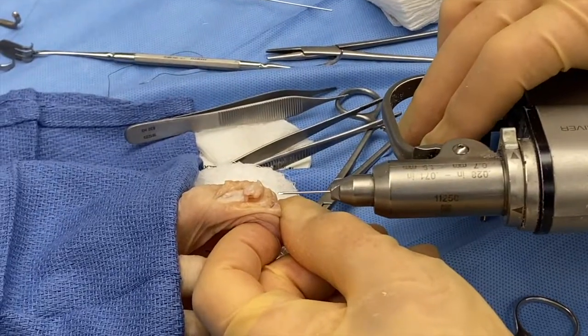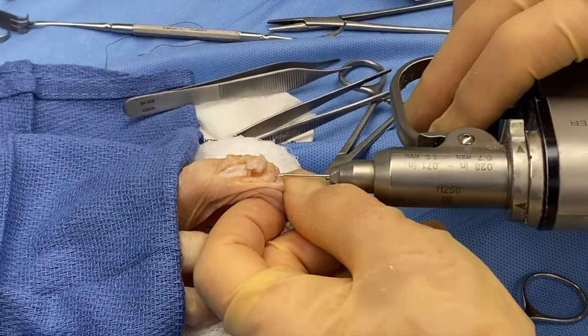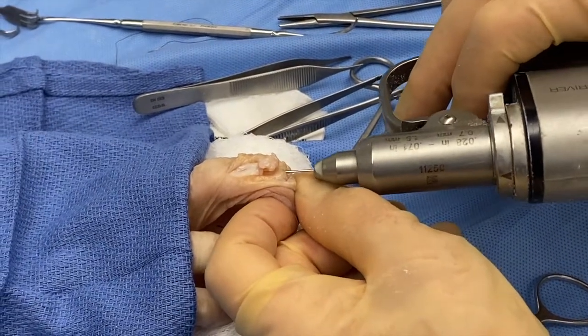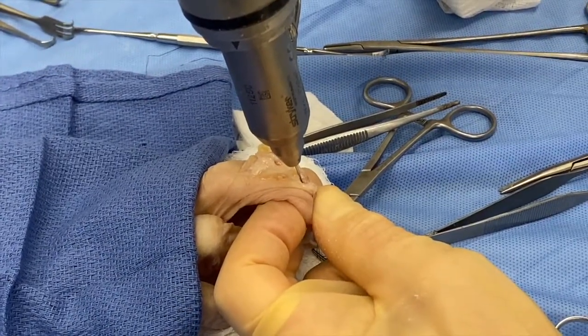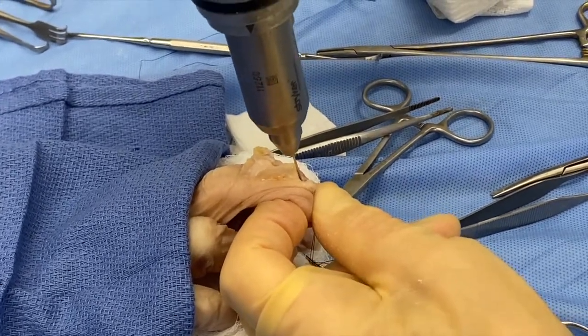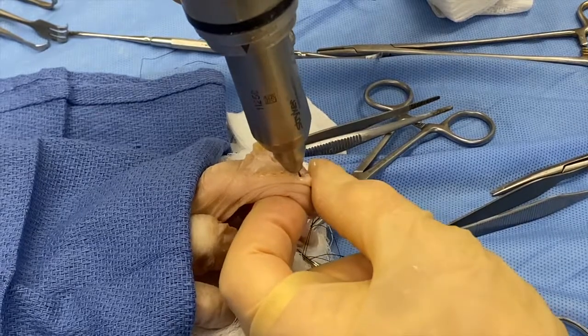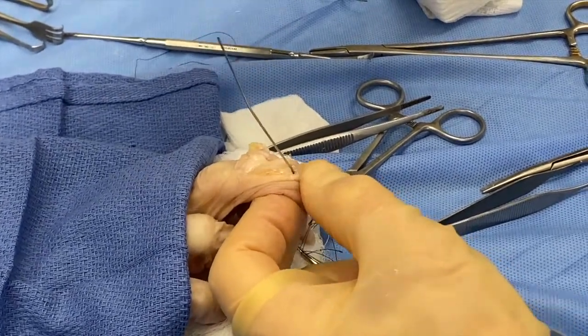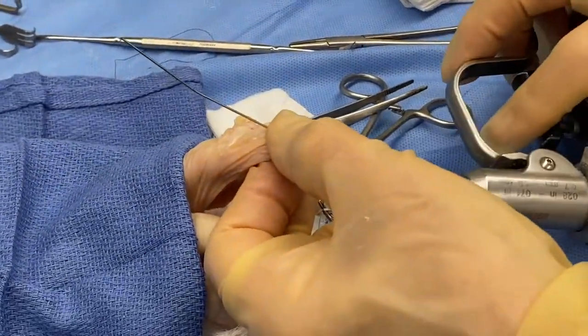We place the pin in the distal phalanx. We make an entry hole into the head of the middle phalanx. First step is to place a pin in the distal phalanx, keeping it as volar as possible. And then we can draw it out.